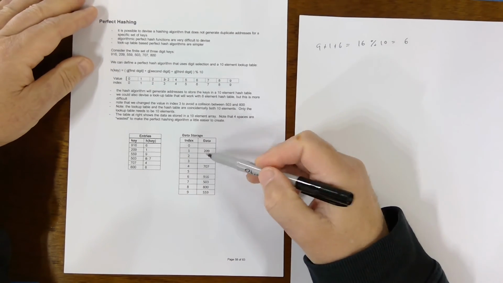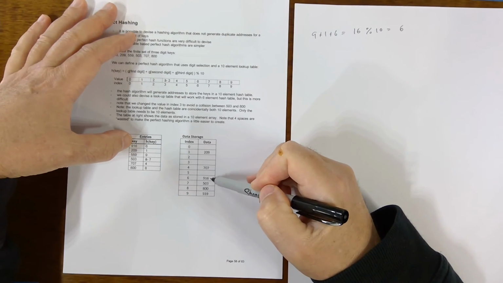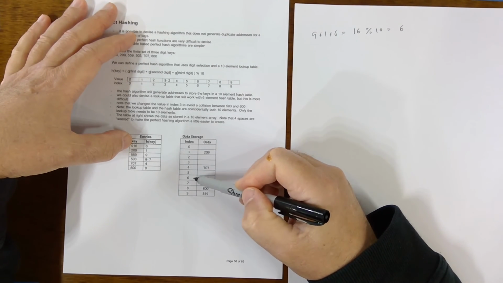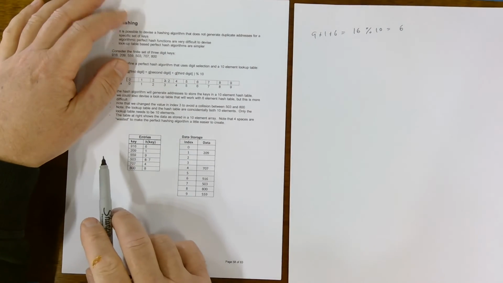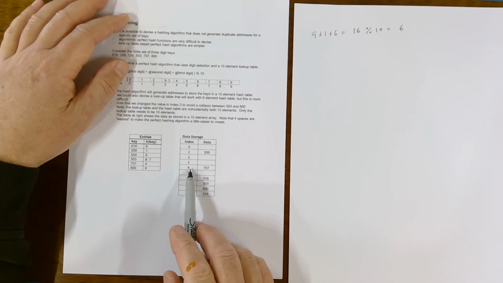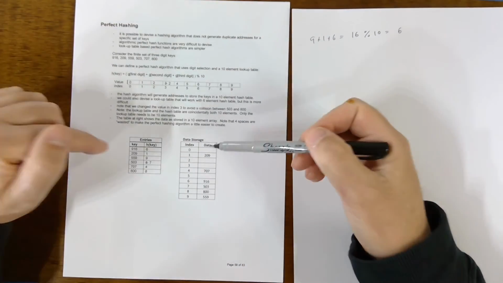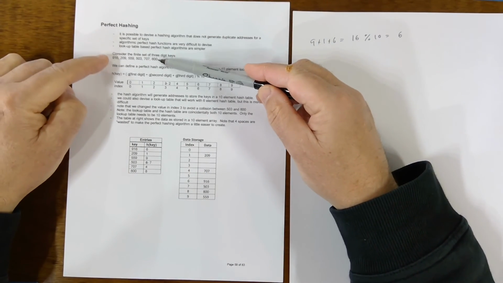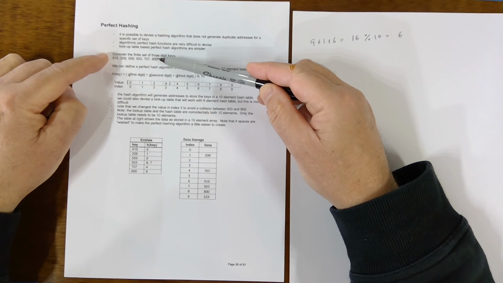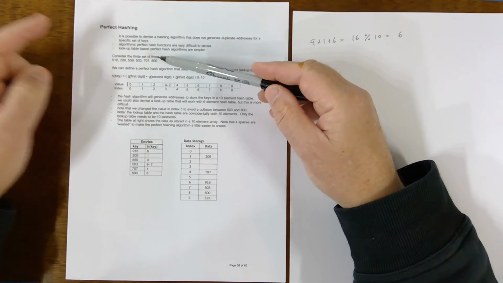So the data would look like this in the store, right? 916 would be in location 6, 219 would be in location 1. Likewise, no collisions. And if I want to do a lookup, I can go straight to this spot and look it up. I don't have to do any collision resolution. Okay, this only works on this set of keys. So this works if I know that this is going to be my only set of data.